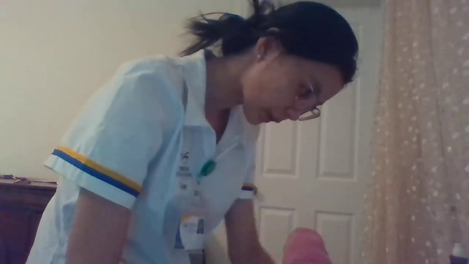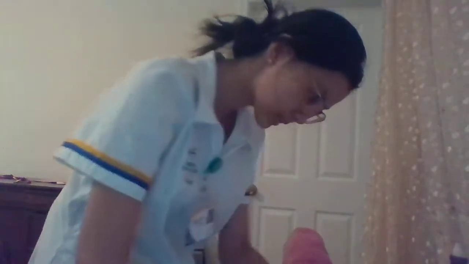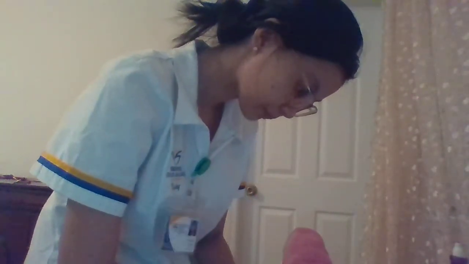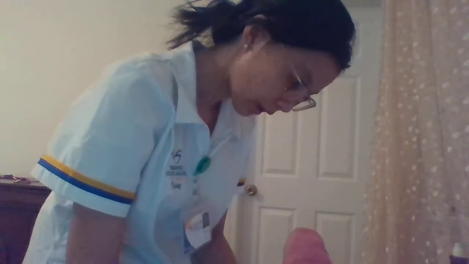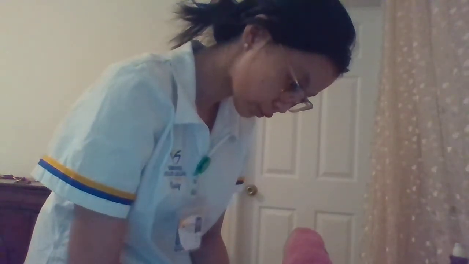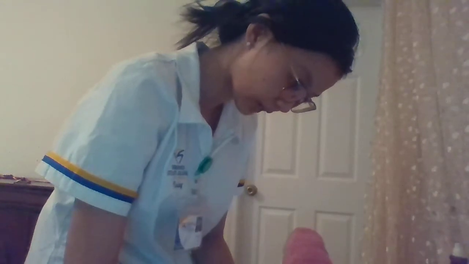The patient is Anna Pulaski, and the dose is 0.5, and the route is intramuscular, and this is the correct time. It's 14:58.